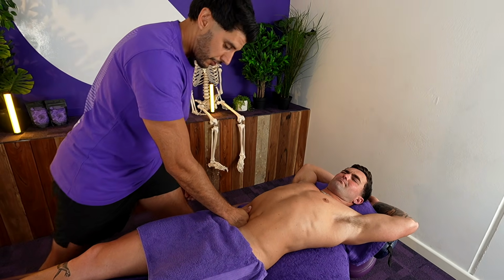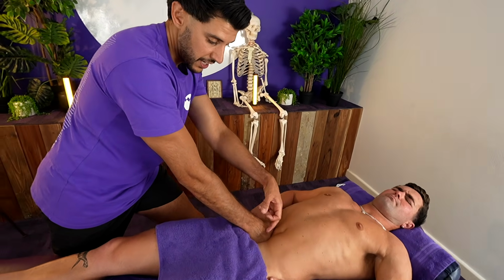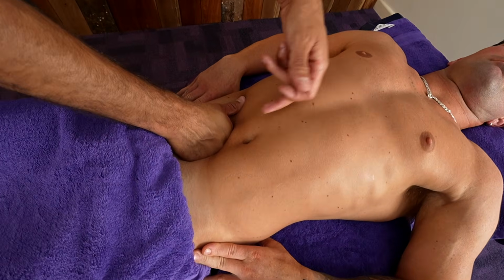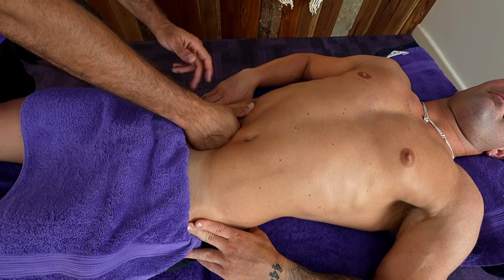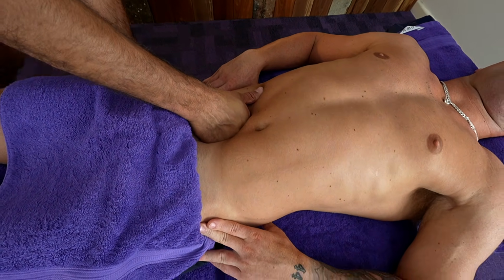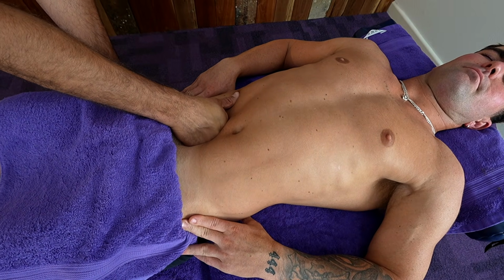The reason I've got so much surface area here is because I want to catch the obliques, but I also want to catch the rectus abdominis, which is closer to the midline. You can see my knuckles are catching everything all at once here, and then we're super slowly just taking it up.